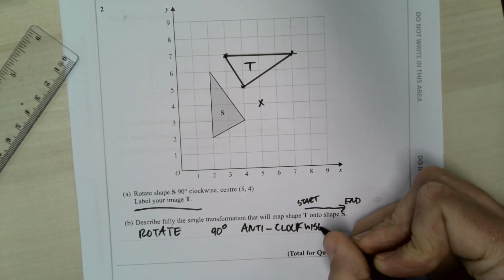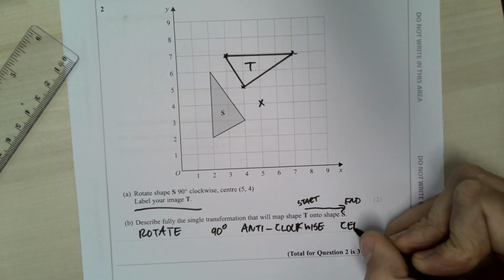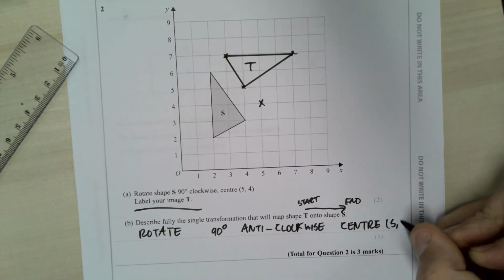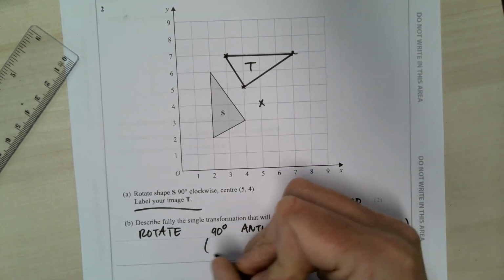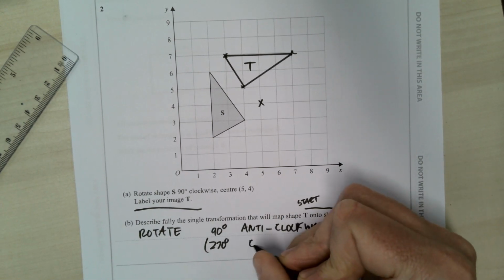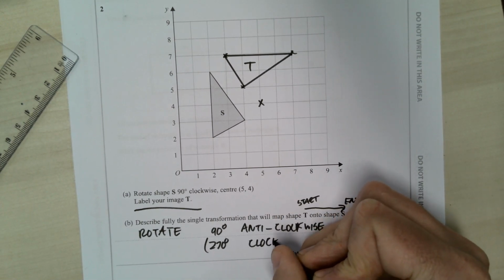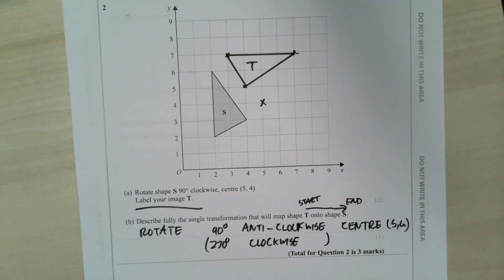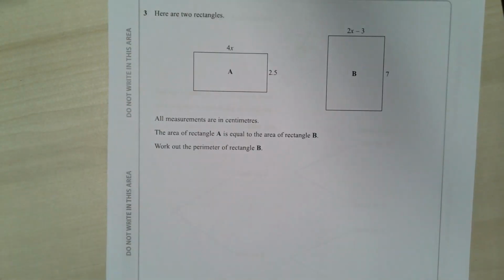And I'm going to use exactly the same centre, okay? So I've got a centre of 5, 4. You could get away with here, instead of saying 90 degrees anti-clockwise, saying 270 degrees clockwise, okay? The only time in a rotation I don't care about the direction is if I'm doing it 180 degrees, guys. Okay, that's question 2 done and in the bag there. Okay, happy days. Right, on to question 3 then, okay?